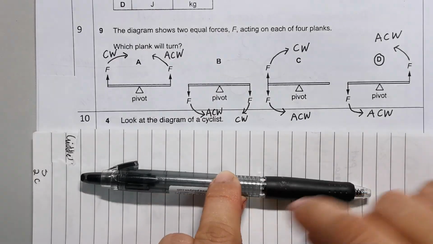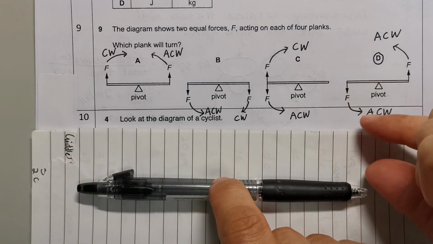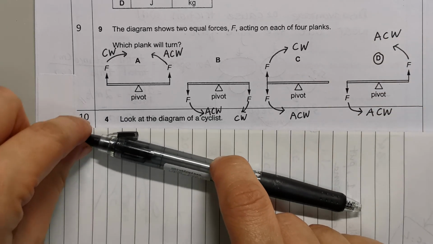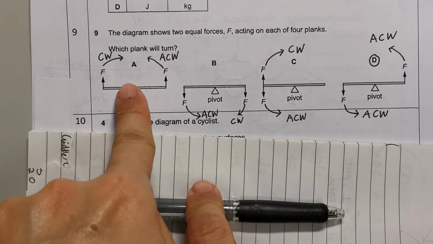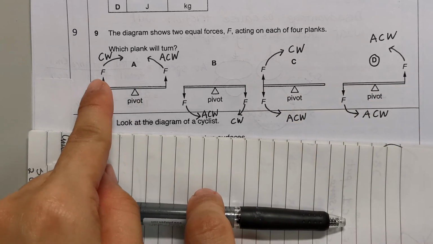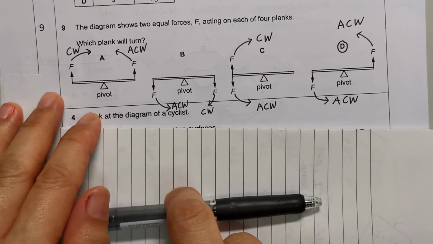Now if one force is pulling it up, and another force is pulling it up from the other side. This is clockwise because this is the direction of the clock. This one here is turning it this way. So one clockwise and one anti-clockwise, the plank actually will not turn.